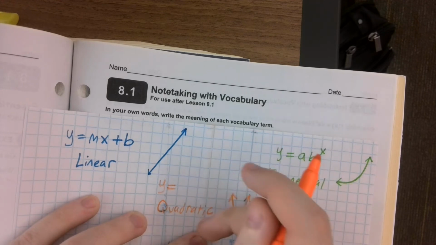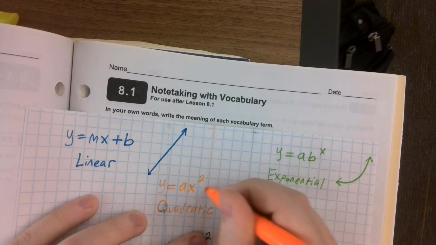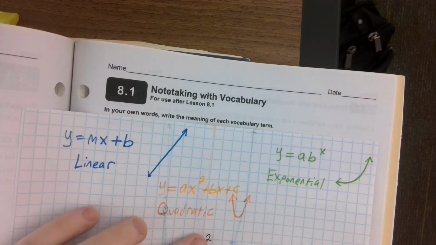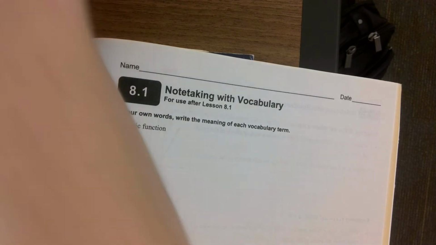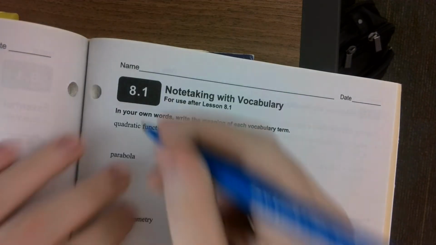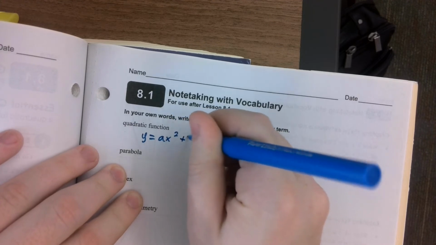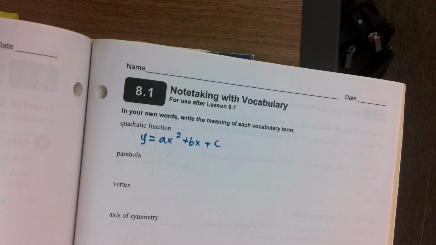The equation of a quadratic may look very familiar. It's ax squared plus bx plus c. This is a quadratic function. In fact, let me write this down in our notes. Our quadratic function is y equals ax squared plus bx plus c. Doesn't this look familiar?